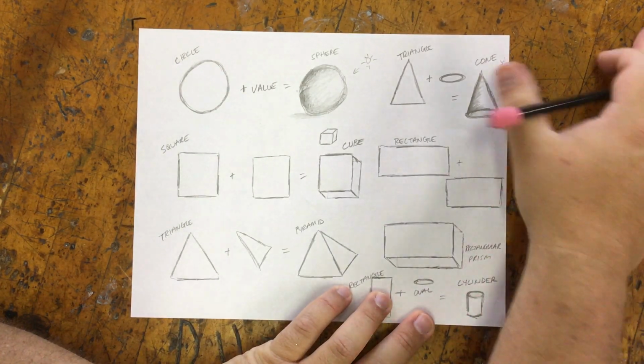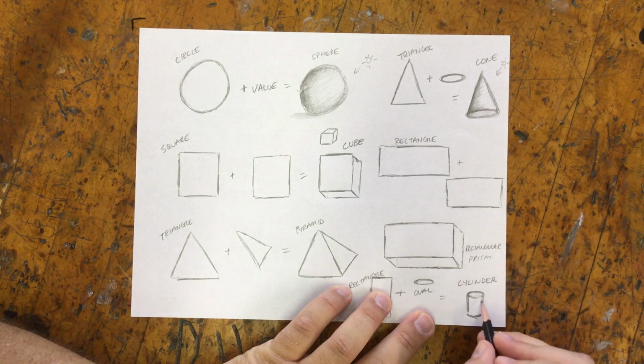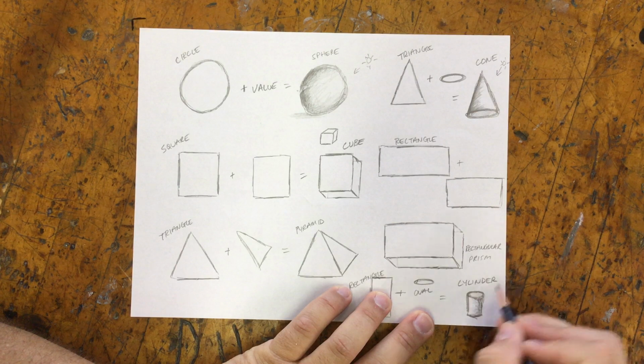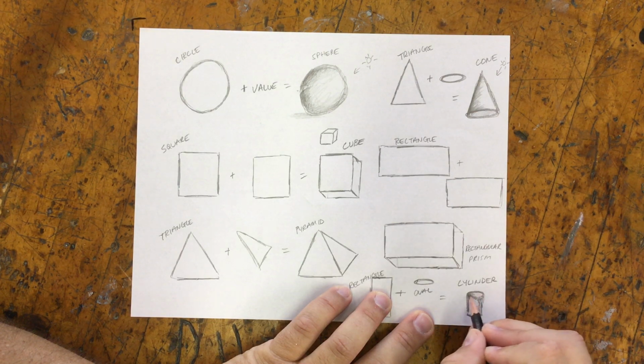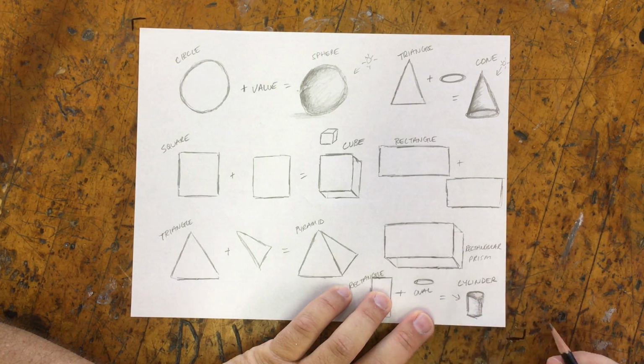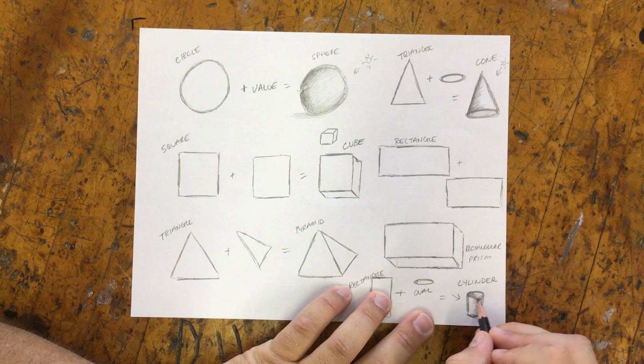And then again, the cylinder, just like the cone, works well when we simply add a little bit of shading in there. So our light source is coming over here.